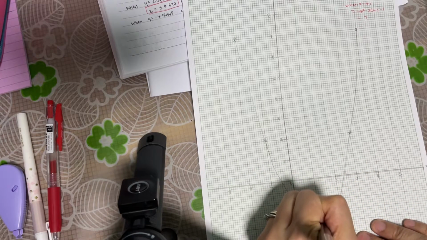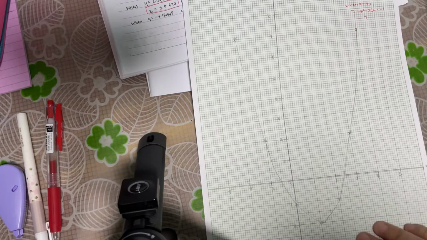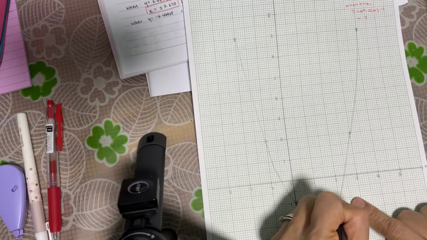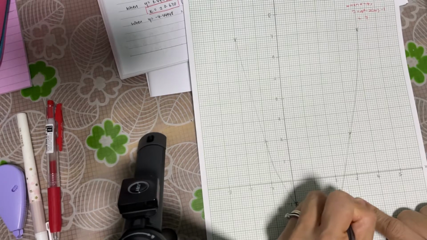It's a curve, so the ends all have to be rather smooth. Yeah, so I'm smoothing out the outlook of the curve.